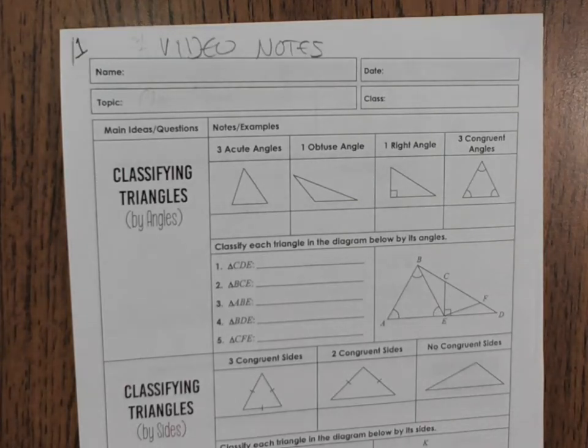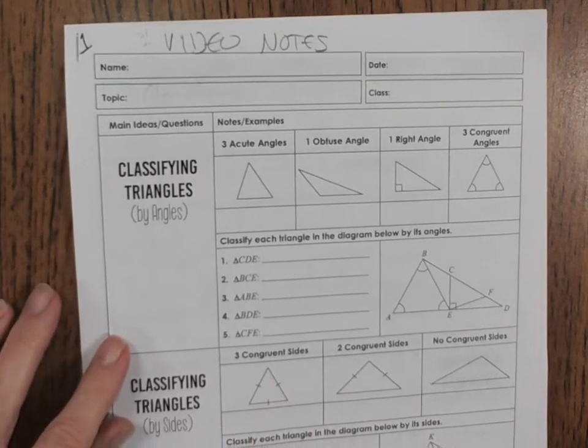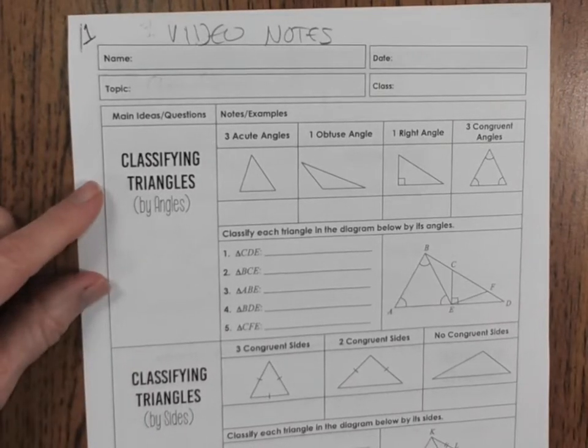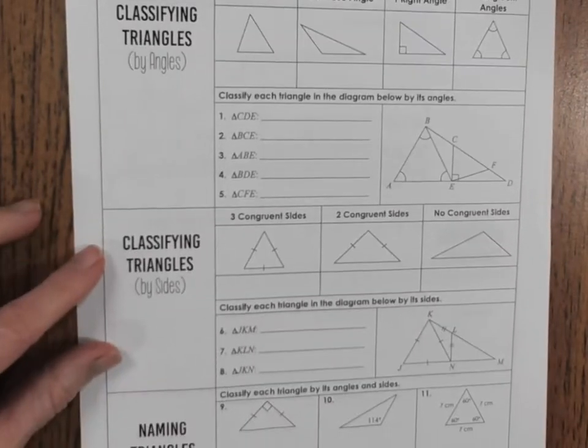This is the first lesson for classifying triangles. This unit does pretty much everything triangles. We're going to work with all different kinds of triangles to find the angles and the sides, and then we're going to do something called proof, which is where you actually have to prove that something's true. But we're going to start out pretty simple. This should be review. Okay, we're going to classify triangles by the angles and then by their sides.